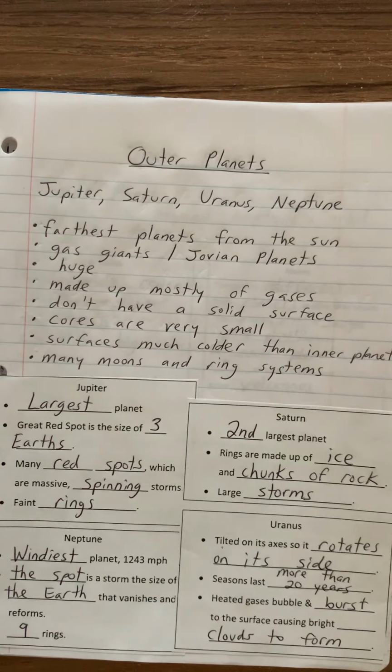They are huge. They don't have solid surfaces because they're mostly made up of gases. Their cores or their centers or middles are very small. Their surfaces are much colder than the inner planets since they are so much further away from the sun, and they do have many moons or rings.